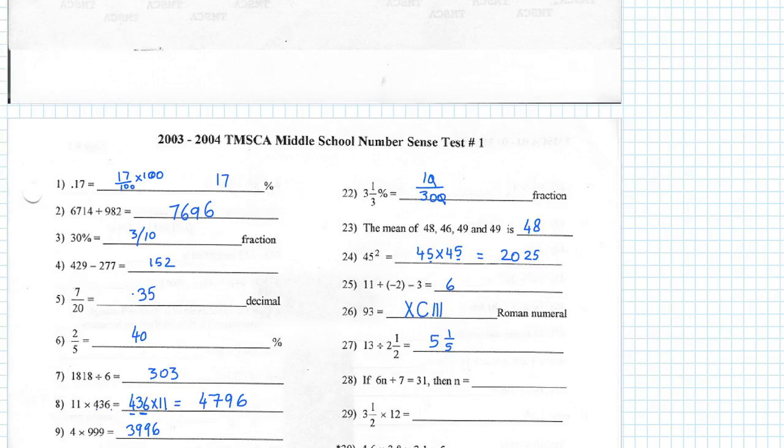Question 28, 6n plus 7 is equal to 31. Then what is the value of n? So you subtract 7 from both sides, so you get 6n is equal to 24, and then you divide both sides by 6. So n is equal to 4, and you can do a quick check. 6 times 4 is 24, 24 plus 7 is 31. That's what we have on the right side.